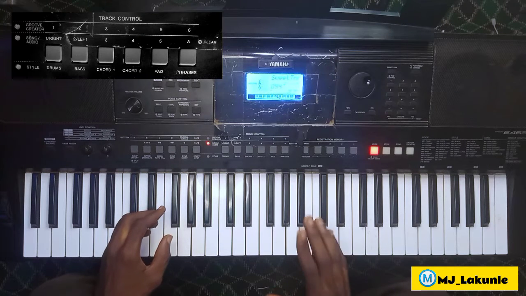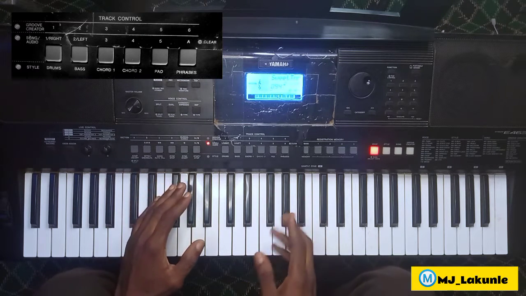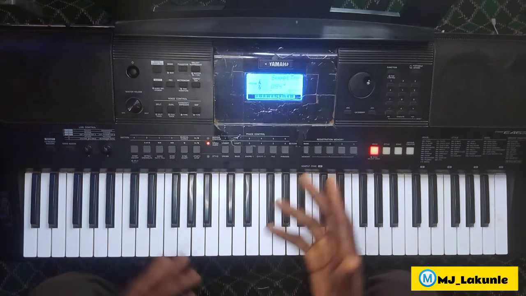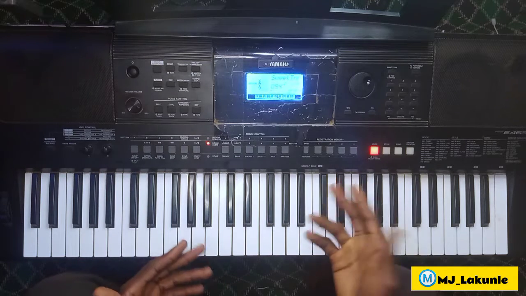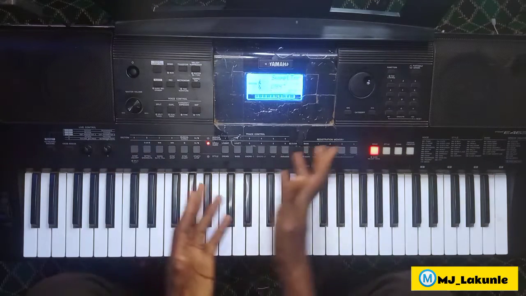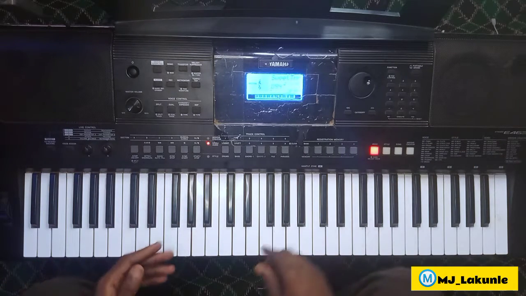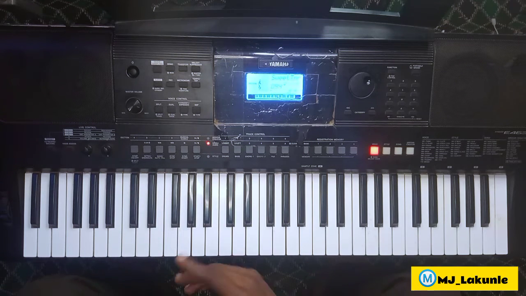So I think by now we should know what we call a backing track, as I played for us the other time. You see the way I was playing to it, I wasn't stressing myself. I had already played everything, like the instrumental, so I was just doing a little mid solo to it. I can also record that. But to cut a long story short, let's move into the discussion. How do we do that?